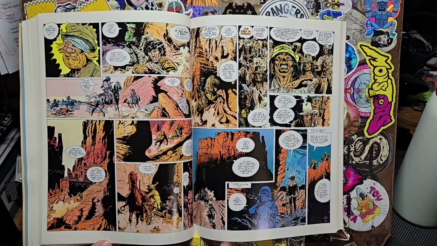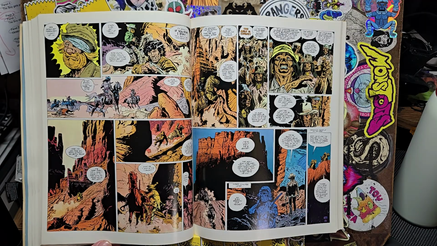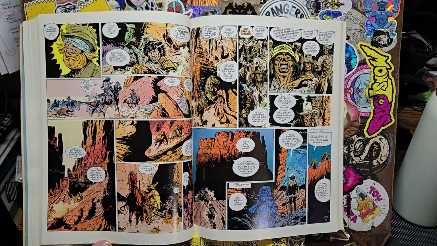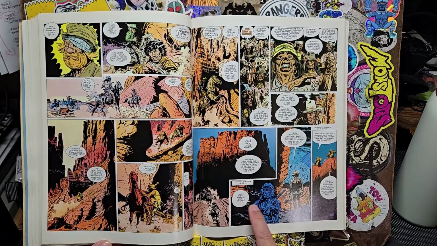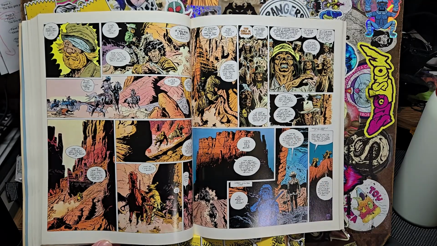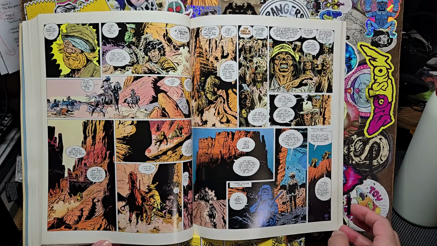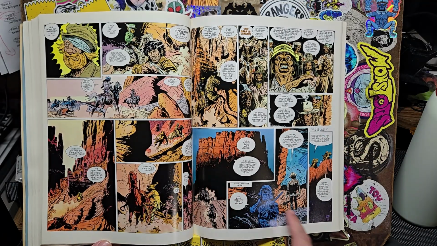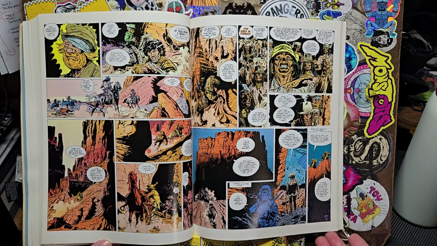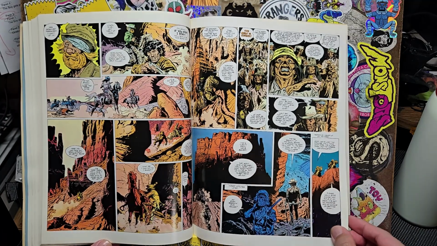And also with the word balloons, the reader is guided to the order of dialogue. Read this, here, here, here. And then this panel, because it's reflective of the shadow here, it's like the scene's fading to black.